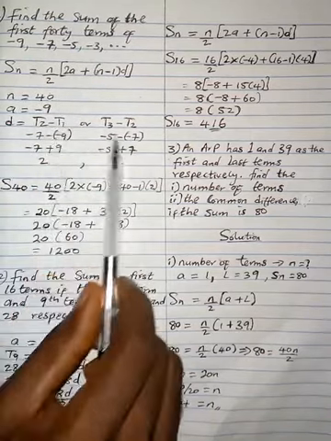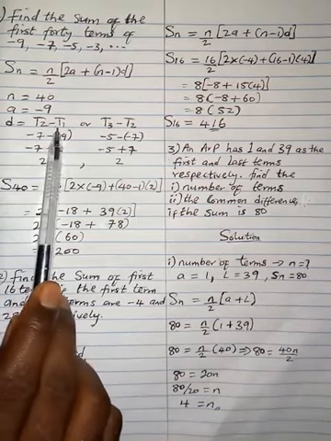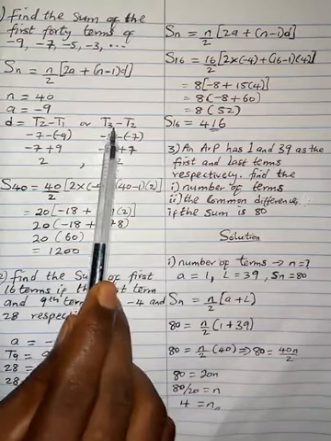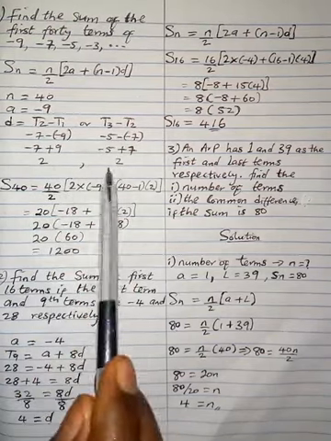For the sake of when you are given questions that do not state whether it is AP or GP, and the questions are set randomly, AP is there, GP is there. For you to know the one that is actually AP, you must make sure that T2 minus T1 is the same as T3 minus T2. Then that is when it will be a common difference.